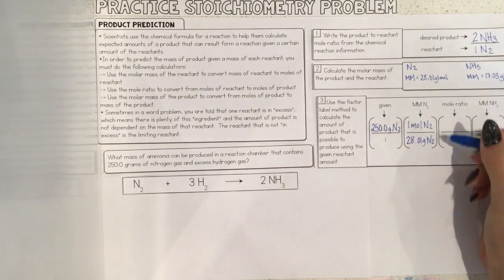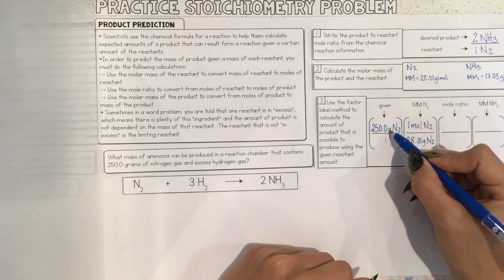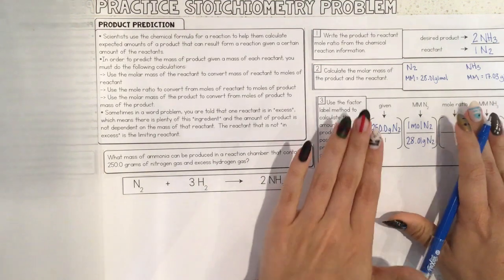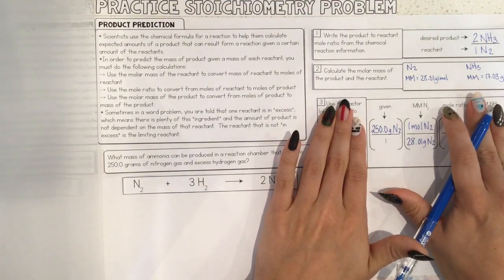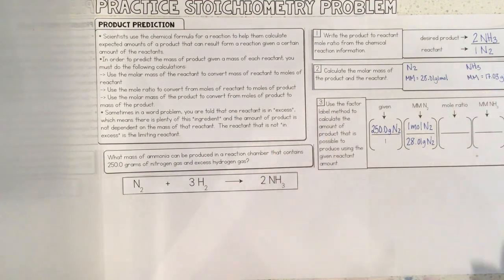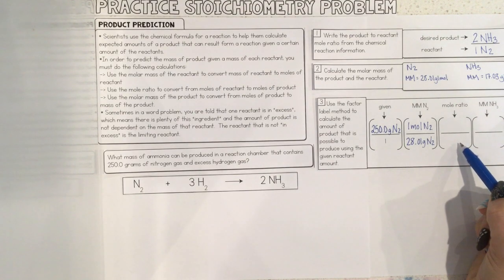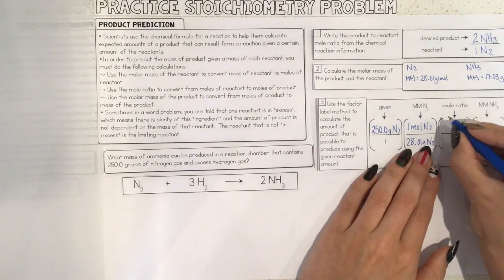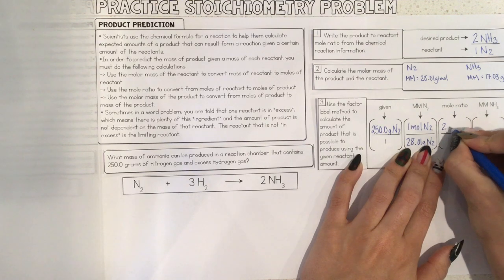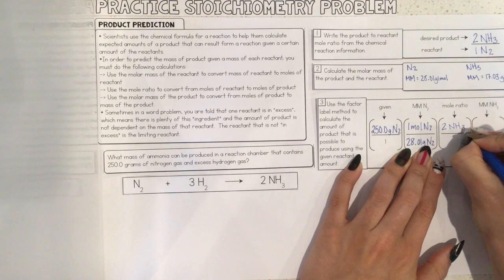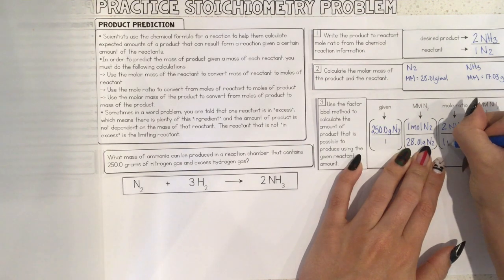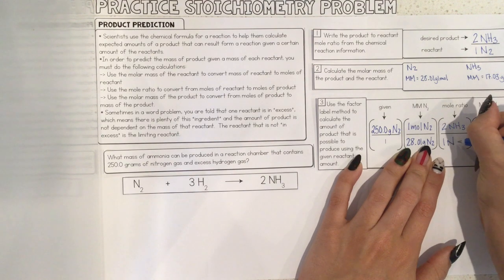And I'm using it as a ratio this way because I want to get out of grams and into moles. So if I just did that calculation right there, I would have moles of nitrogen gas. Our next step is to use the mole ratio. I want to get out of moles of nitrogen and I want to get into moles of ammonia. So 2 NH3 here and 1 mole of N2 here.